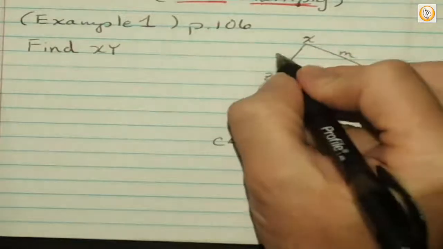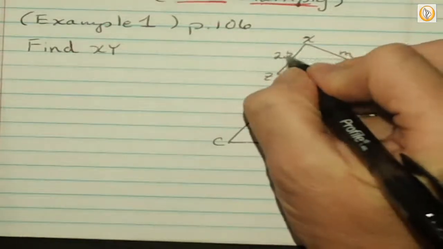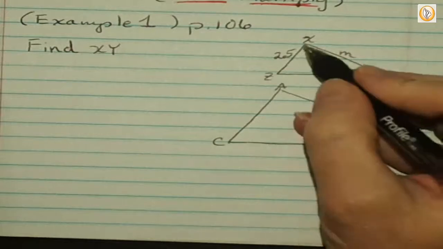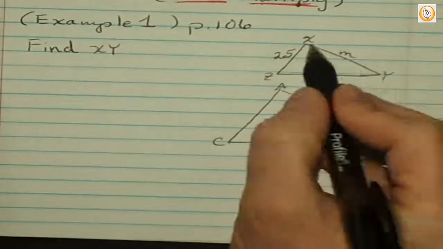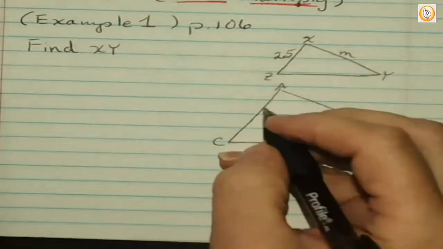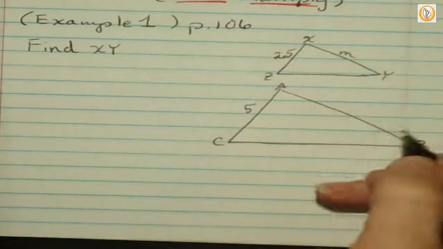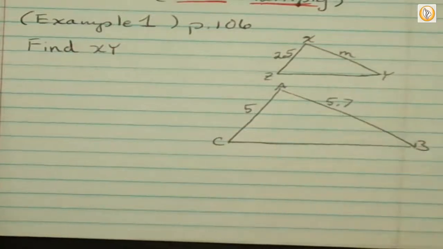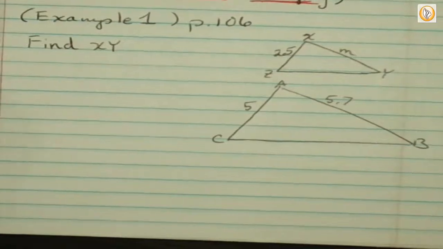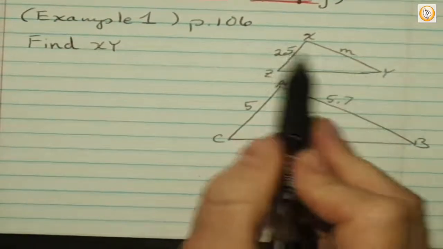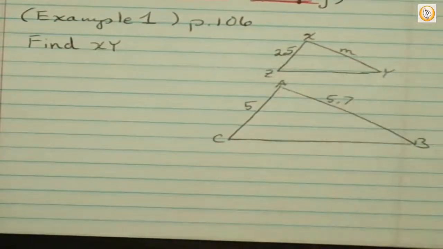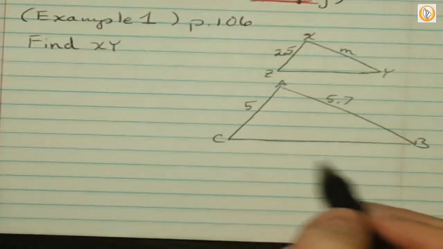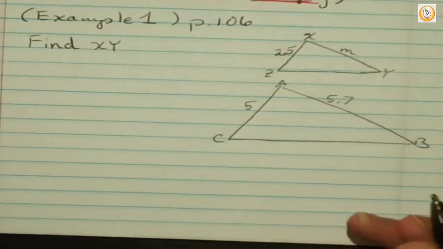This side right here is 2.5. Okay, so this side is 2.5. This side is M. They said this side is 5, and this is 5.7. Okay, and they want us to find XY, which is M. They don't have a measurement there. Don't need it. Yeah, you really don't need it.